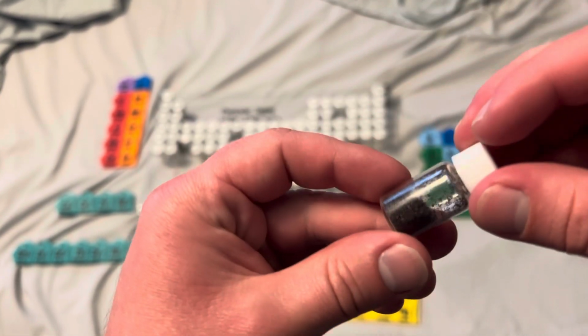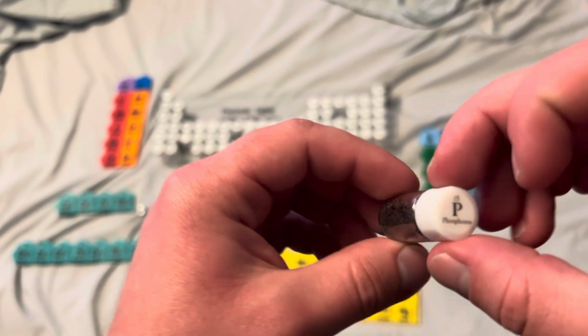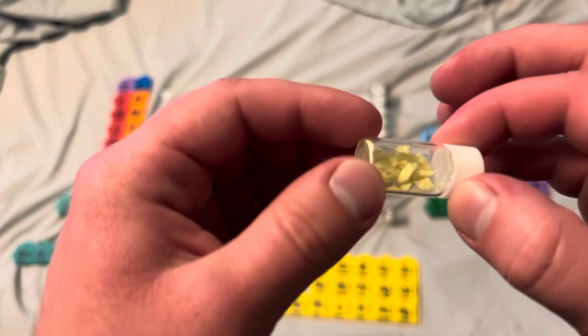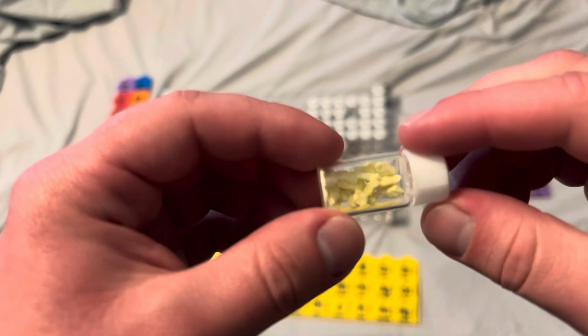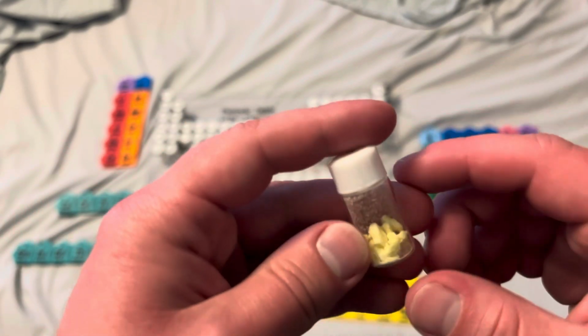Phosphorus. Show me the phosphorus. I think it's violet. I'm not sure. Couldn't be black because that would be too valuable. This was not an expensive set, so I know it's not black phosphorus. Most likely not.